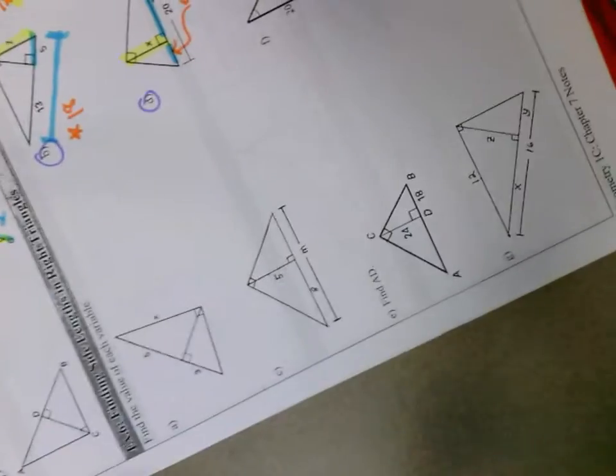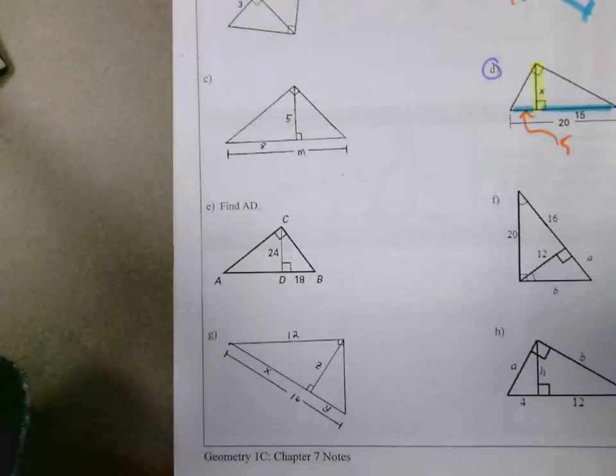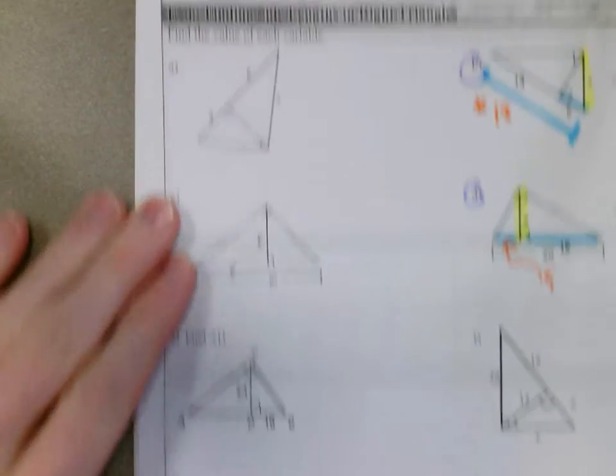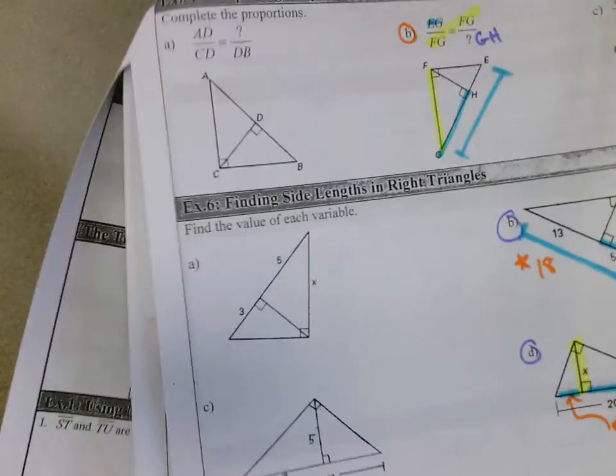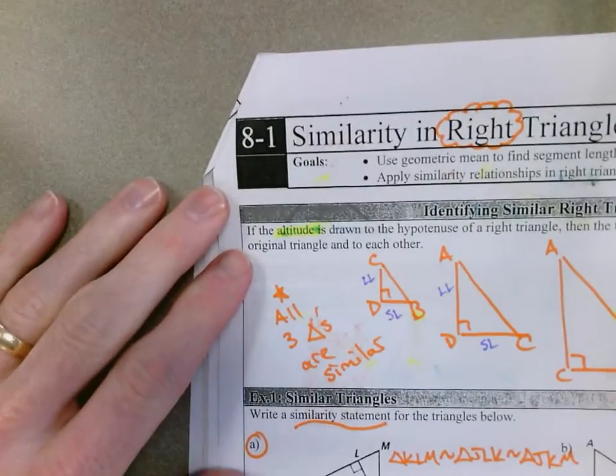Ready, steady, go. All right, let me turn this thing around real quick. That's the wrong way. That's the right way. Okay, so remember, I'm on our 8.1 notes. This is the second page of it. So 8.1 notes, go ahead and flip over.